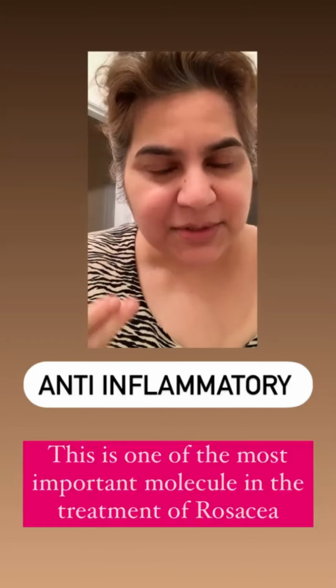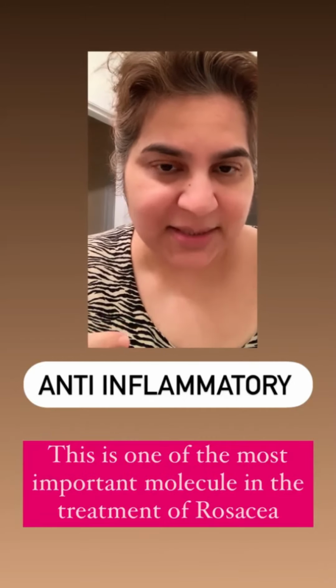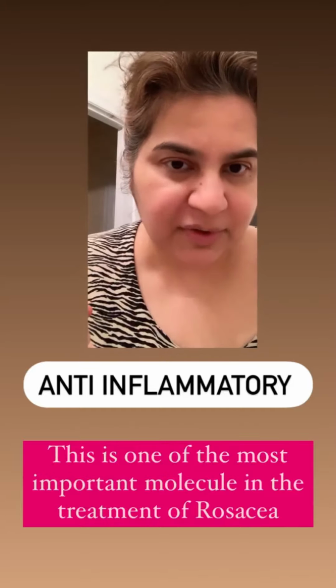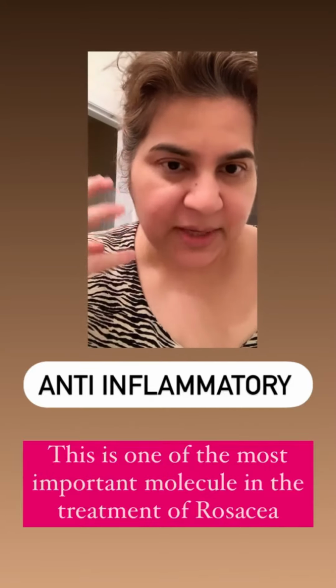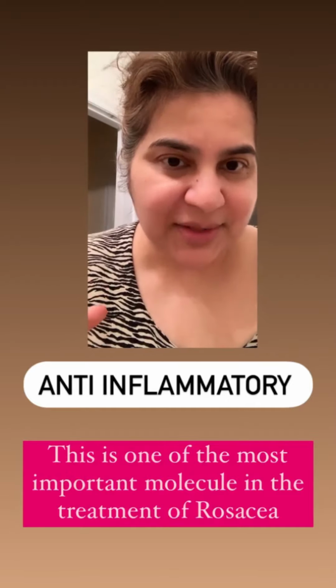Number 2, a natural anti-inflammatory, antioxidant. It's going to bring down inflammation in various ways. It's going to bring down the markers of inflammation. Hence, it's going to calm your skin. So anti-inflammatory, anti-acne, skin calming.